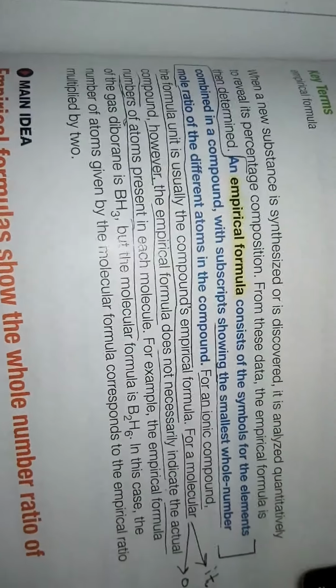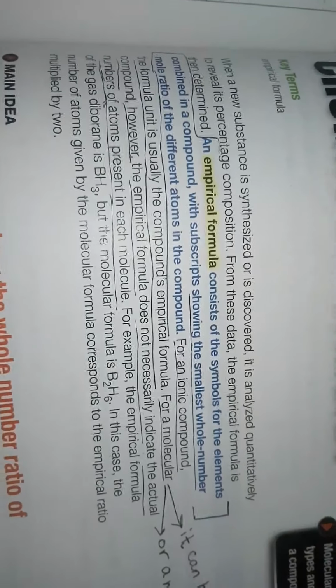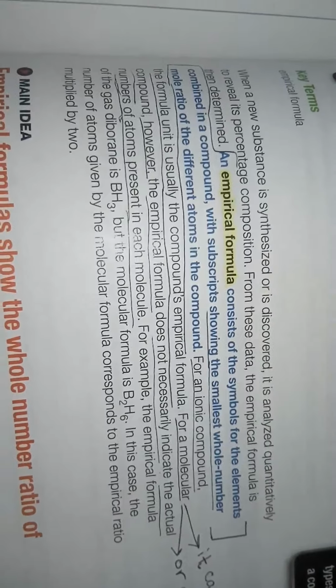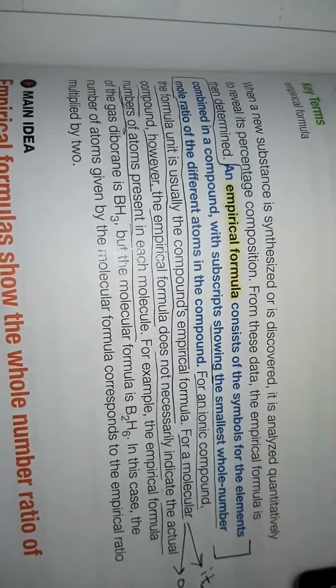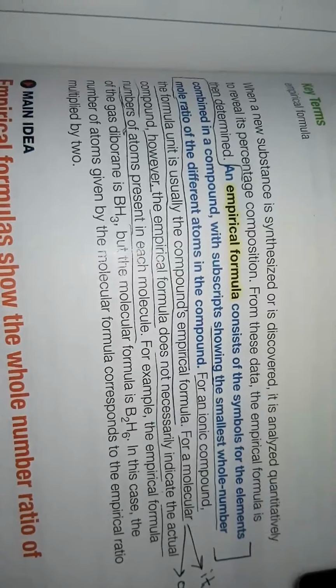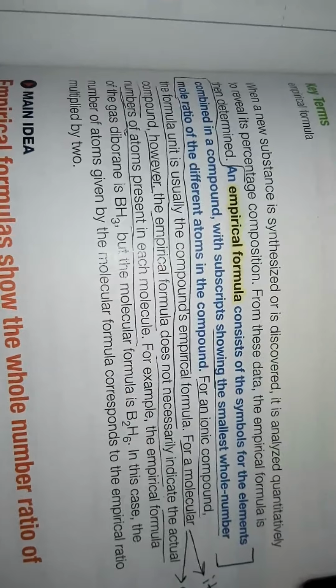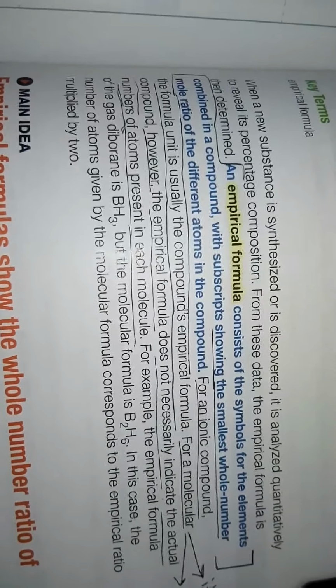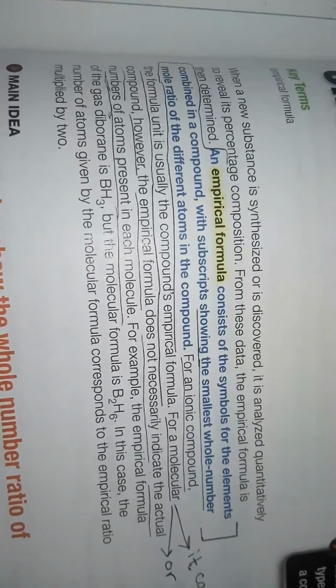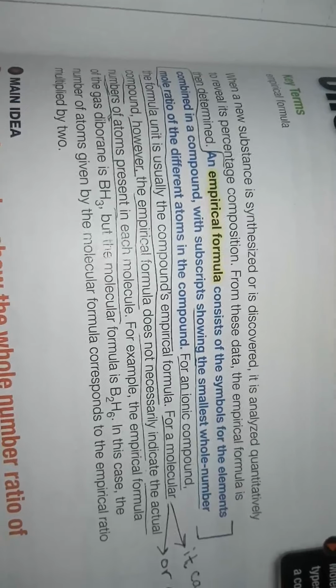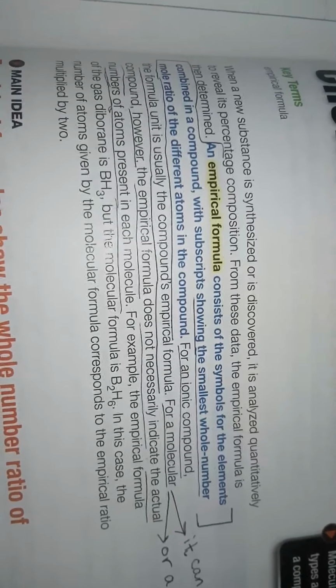So, this is how we guess it. When we guess it, it's called the empirical formula, but we don't just guess it. It's not just something that you guess out of the air. No, it's based on information that we will come to show you later.